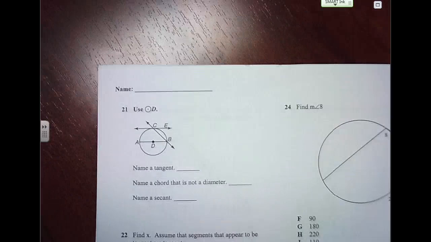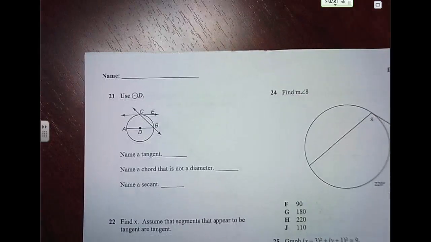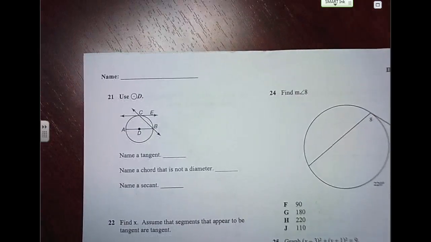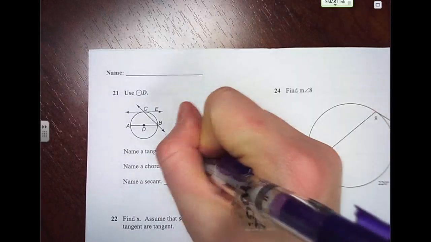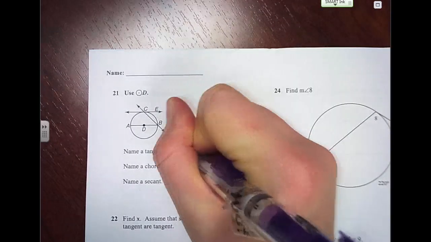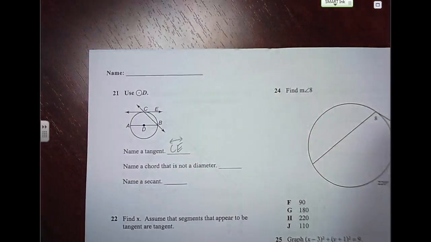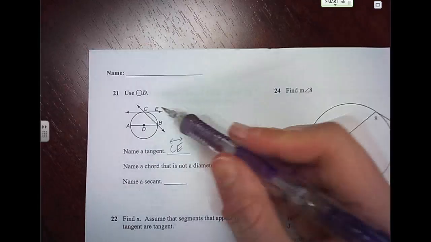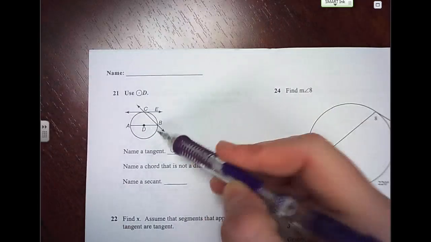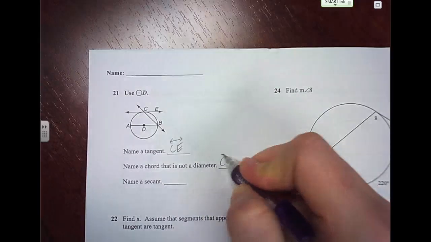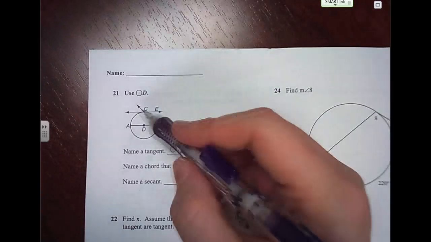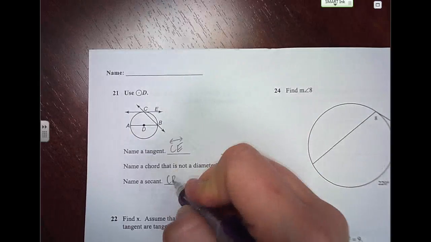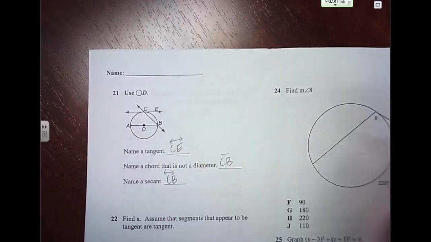Number 21, it says use circle D, name a tangent. So a tangent, remember, touches a circle at the outside on one point. So a tangent could be CE. Name a chord that is not a diameter. So that would be CB with a straight line across. And then name a secant. A secant goes through the circle and touches it twice, but this one goes through the circle, so I can put the arrows there.